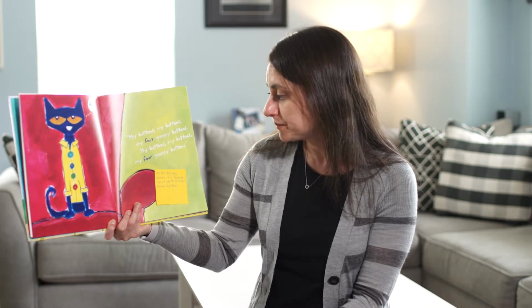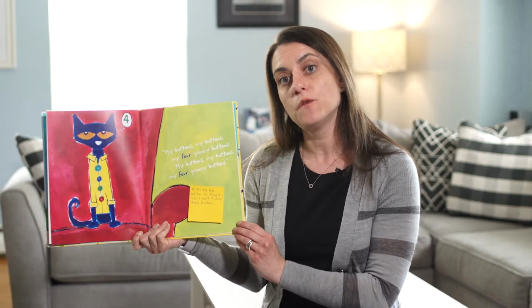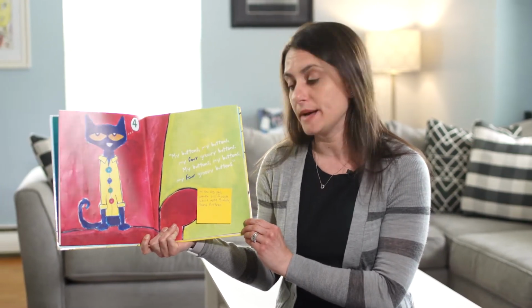So now, if I'm thinking about the important parts of the story so far at the beginning, I know that Pete put on his favorite shirt, and his shirt had 4 big, round, colorful buttons.